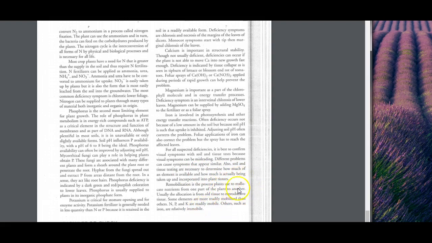And the last thing is just the remobilization. As plants get older, they reallocate nutrients from one part of the plant, like the leaves, the stems, the petioles, to the reproductive part, which may be the seed, or store them in the roots to use for the following season. So N, P, and K are the most readily mobile, and elements like iron are pretty much immobile.